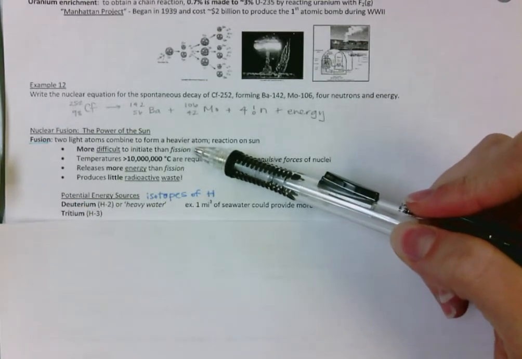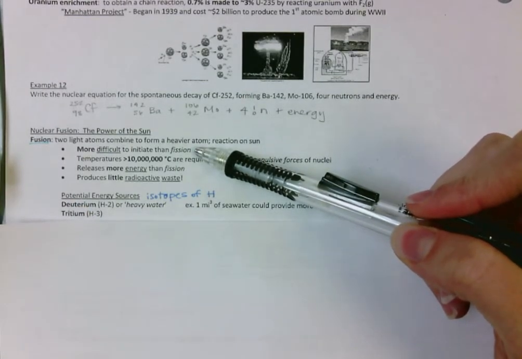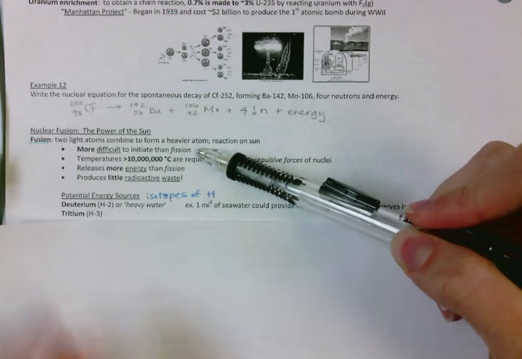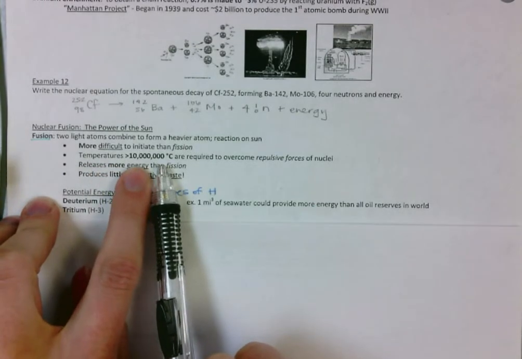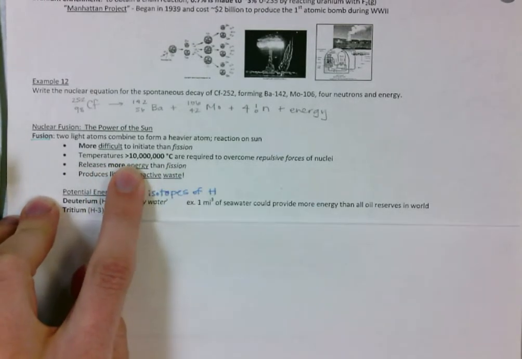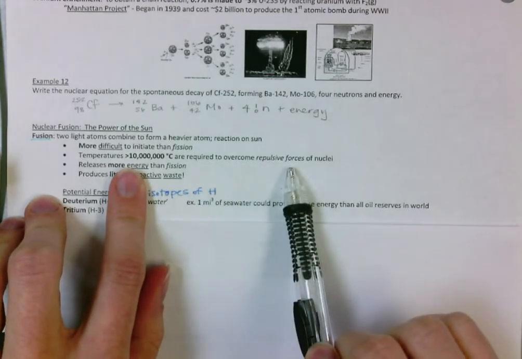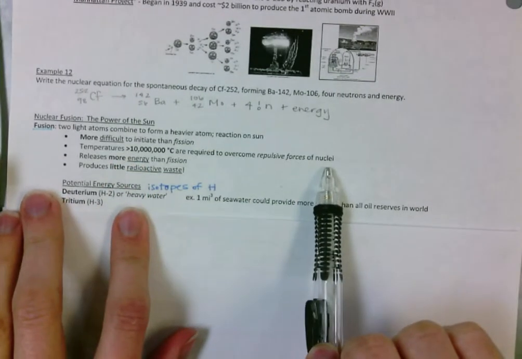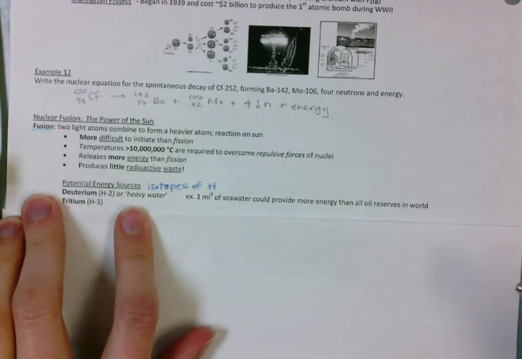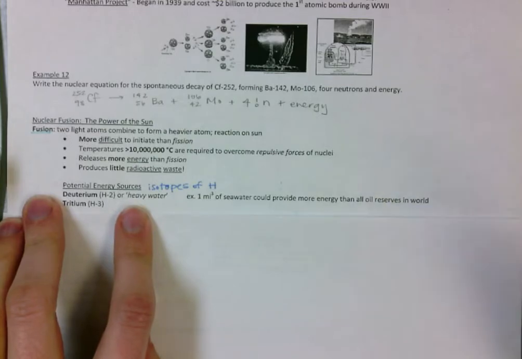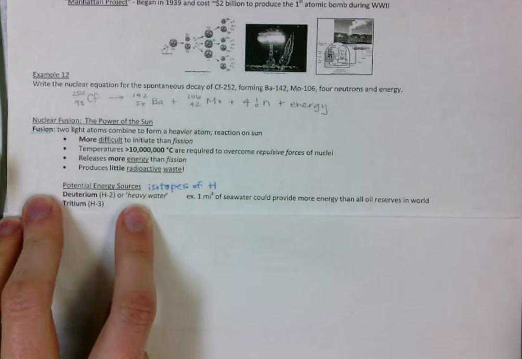Fusion is more difficult to initiate than fission because we need over 10 billion degrees Celsius in order to overcome these repulsive forces of nuclei. So nuclei don't necessarily want to be really close to each other at all. They would rather break apart and separate via fission.